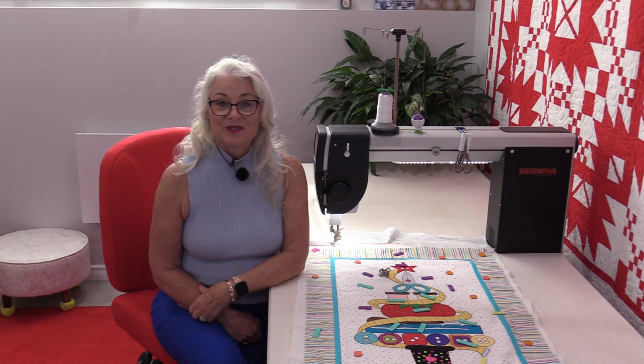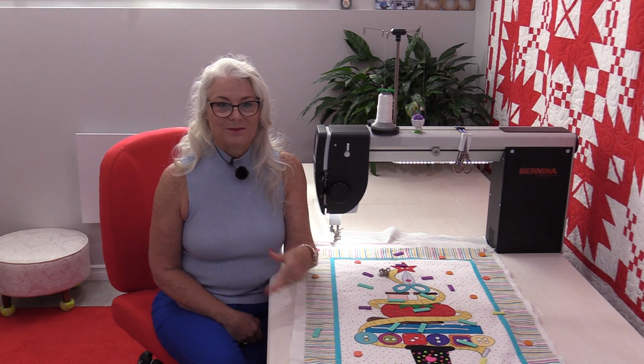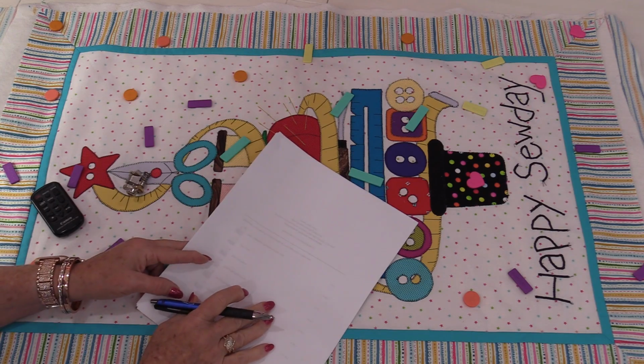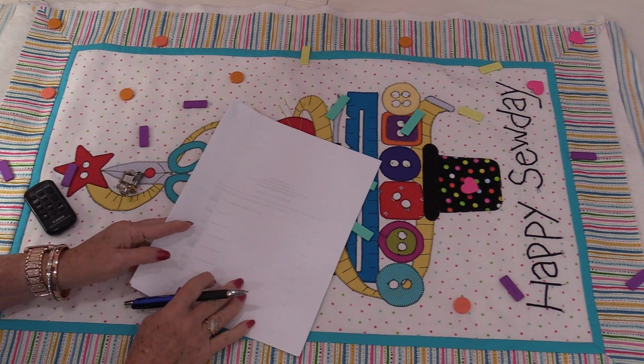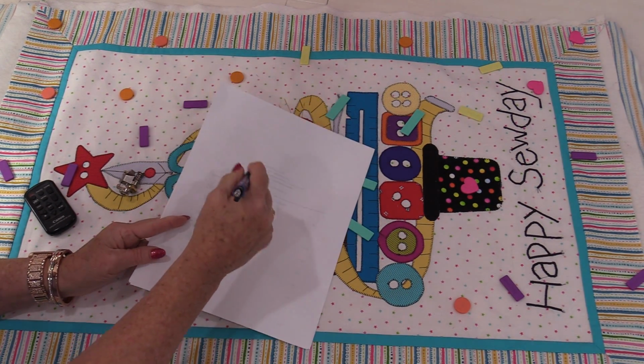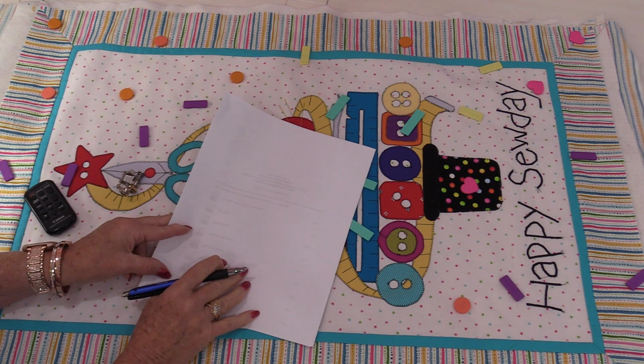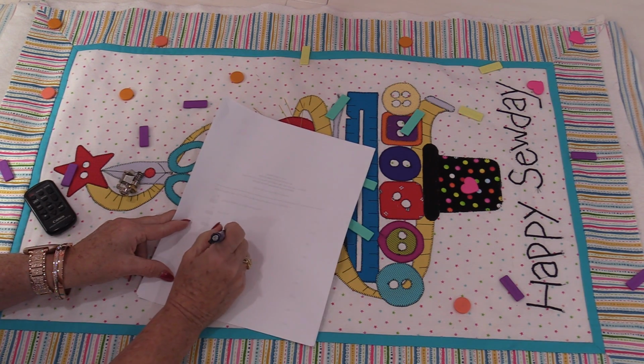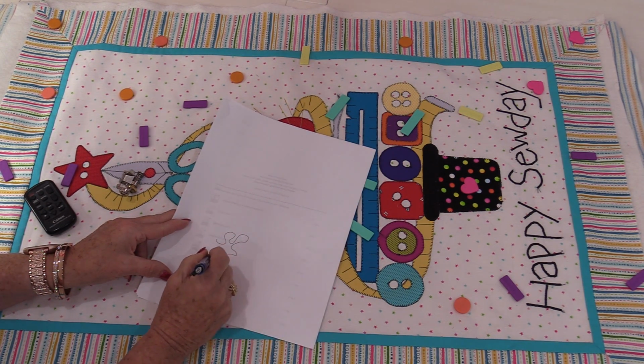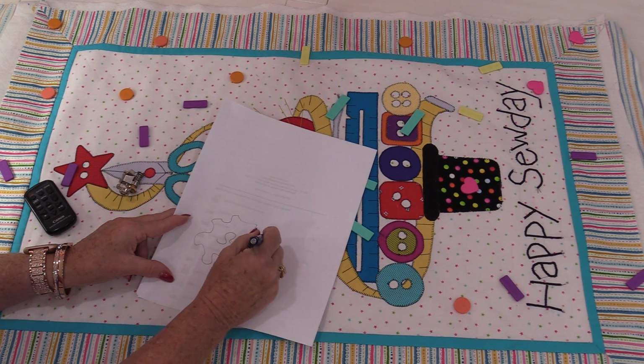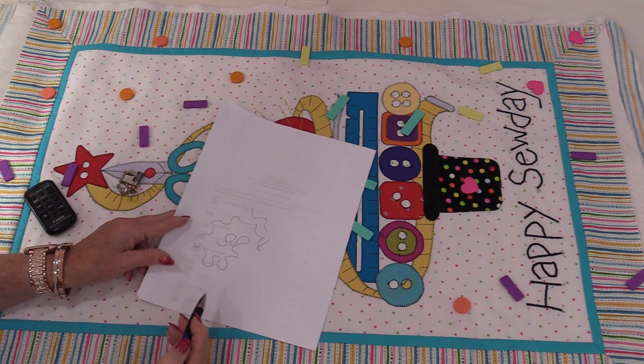I'm just going to do some fun stippling and some straight line quilting. When I talk about a stippling pattern, it is just a small stitch going in all different directions. So I'm just kind of doing these little puzzle pieces as I go along.